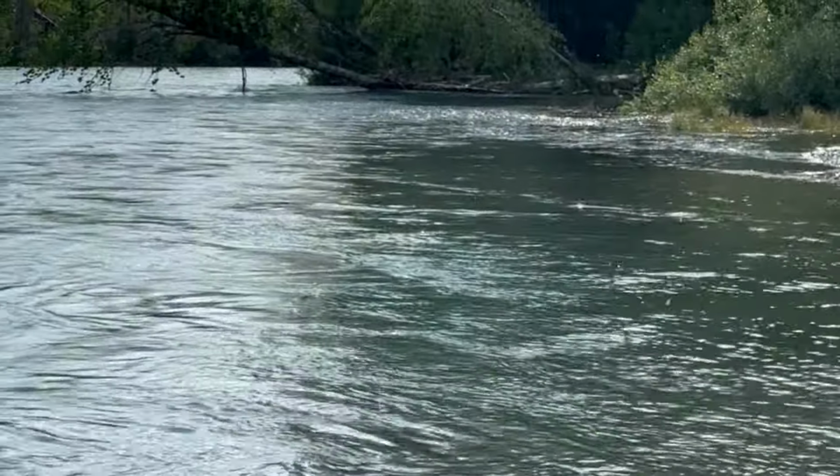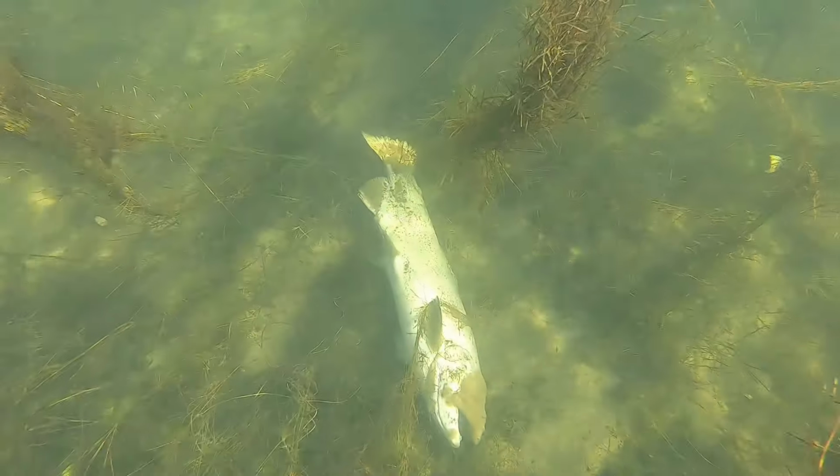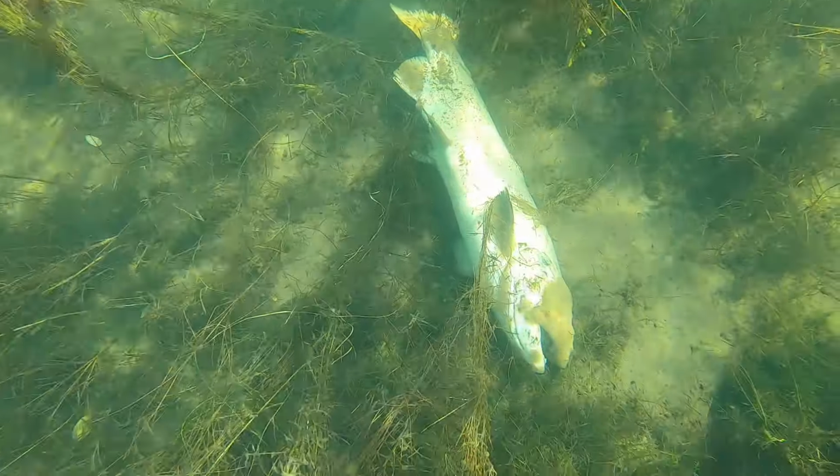But the primary food source in a lot of those rivers happens to be protein, namely in the form of salmon flesh or salmon smolts or eggs.